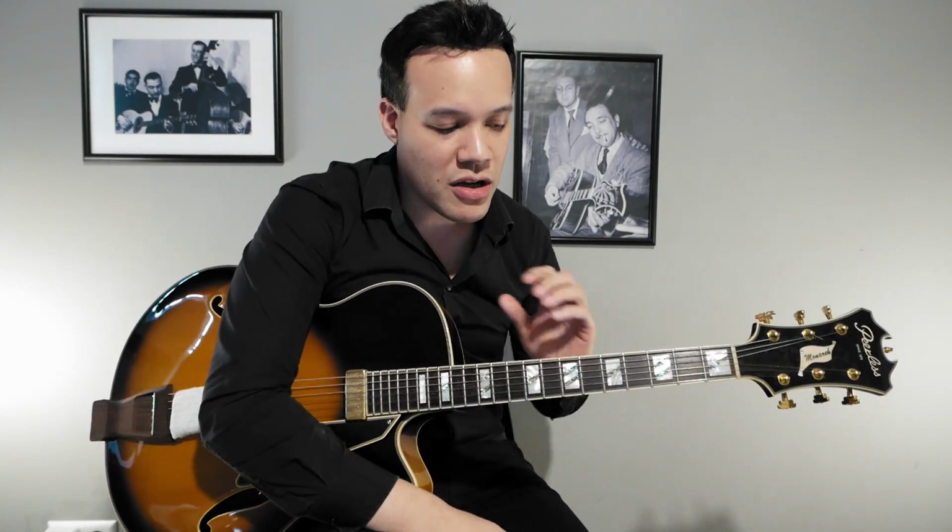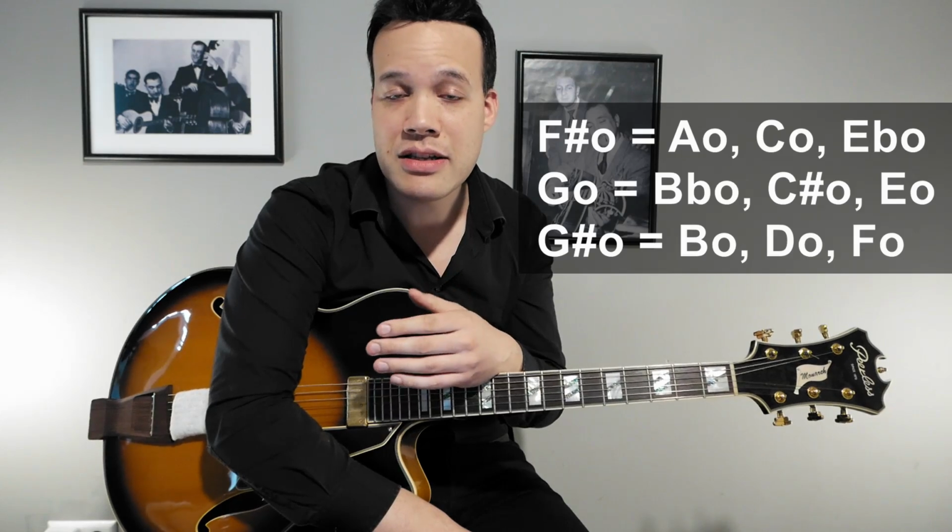Okay, now because a diminished arpeggio is stacked minor thirds, there's only 3 different diminished chords. Because F sharp diminished is the same as an A diminished, is the same as a C diminished, the same as an E flat diminished.